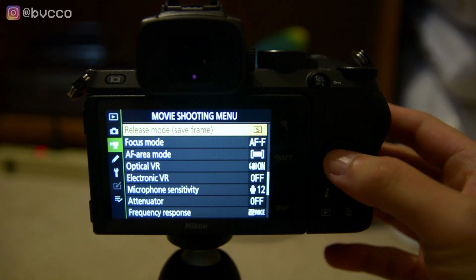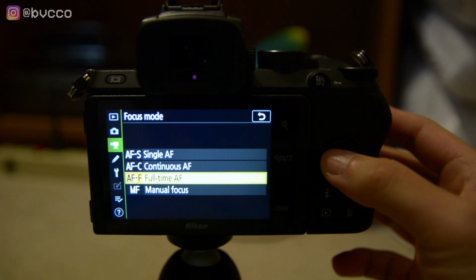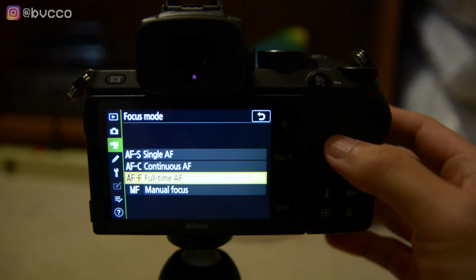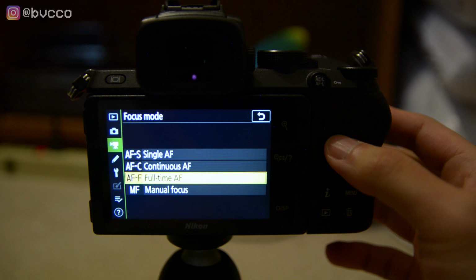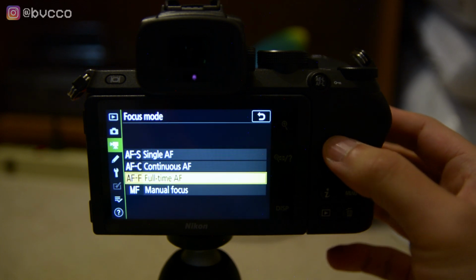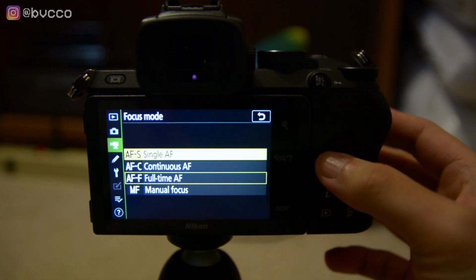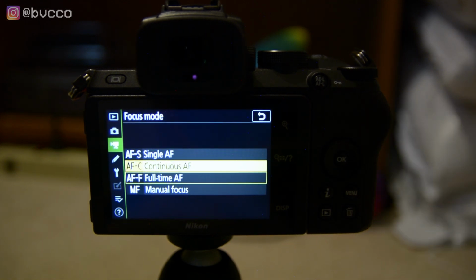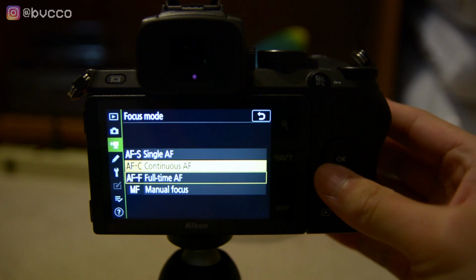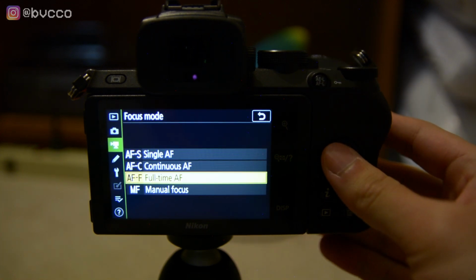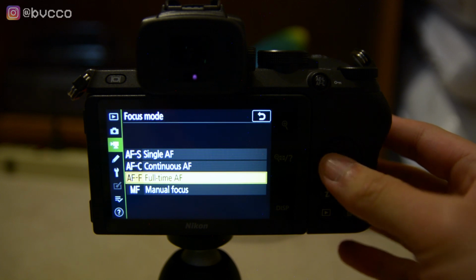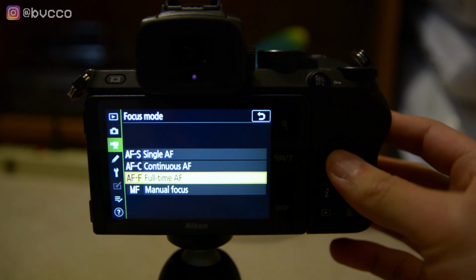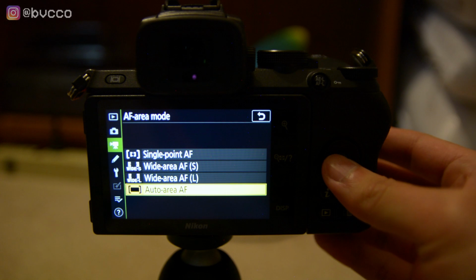I leave focus mode at full-time AF. If you are shooting video and your subject is in one place, you can put it on AF-S. So you half press, it focuses. You can have this for continuous AF, so you need to half press the shutter. If you're constantly moving and you're like a run and gun, your best bet is to go into AF-F, which is Nikon's fully continuous autofocus. I know it's a little confusing. And you have manual focus. I usually have AF-F. The area mode, I have it on auto area.